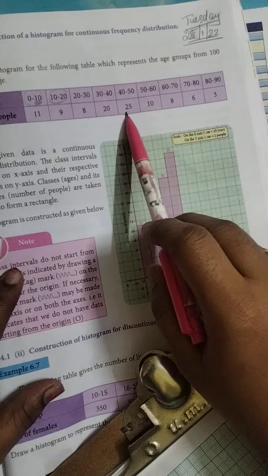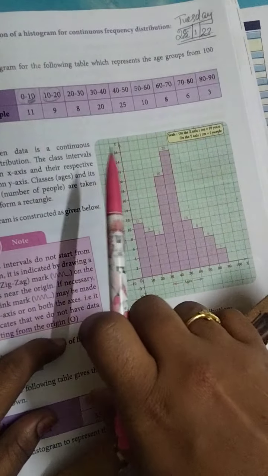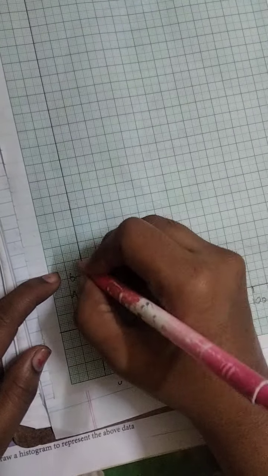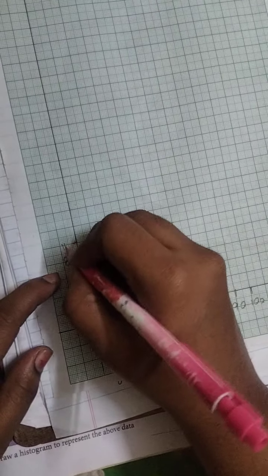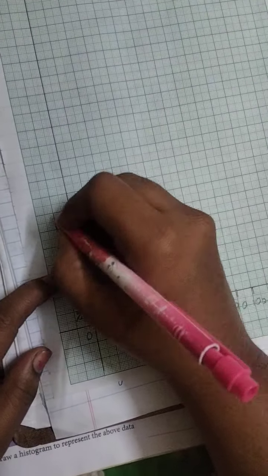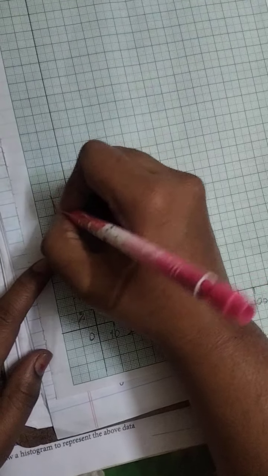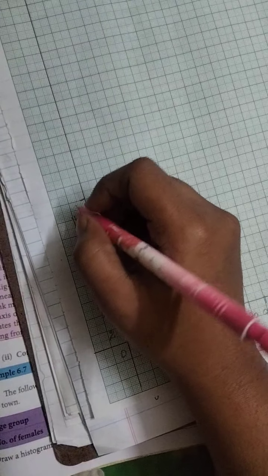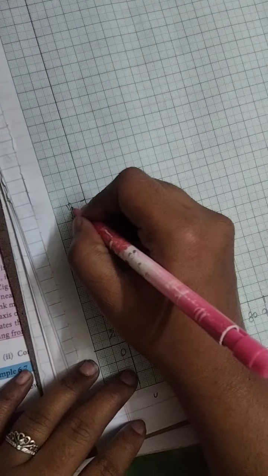We are having 25 numbers, is it right? So we can't write each number within this space. So we have to take each box as 2 units. Okay, each box, that is each y-axis as 2 units. So I am going to take each one as 2 units. So after that 2 we are having 4, 6, then 8, then 10, then 12, 14, 16, up to how much do we have to write? 26, because we are having 25 as a number, right? So we have to write up to 26.